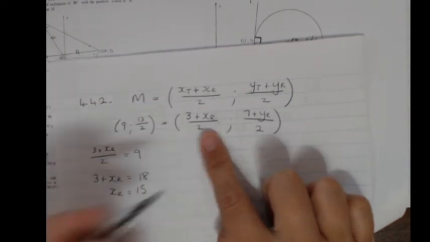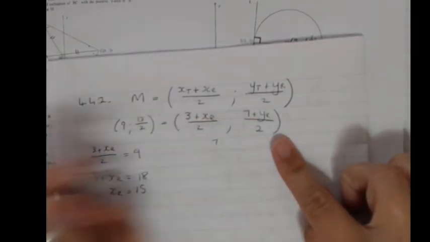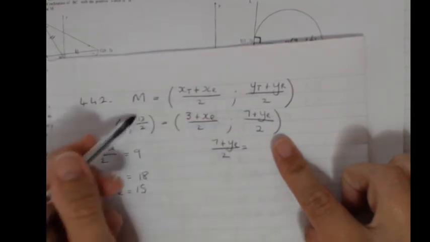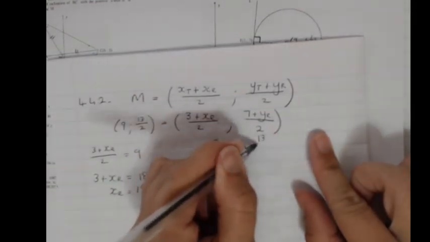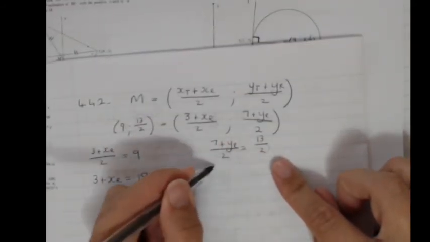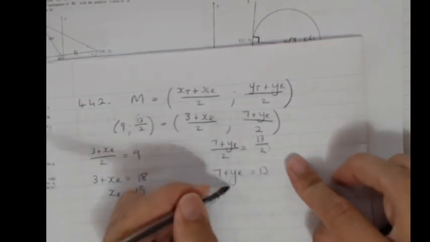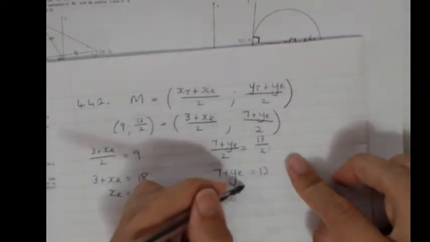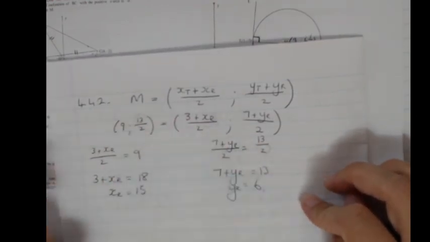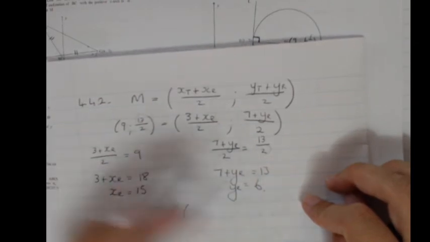And 7 plus the y value of R, over 2, should be equal to 13 over 2. Then if I multiply both sides by 2 to get rid of the 2's there, I just have 7 plus yR is 13, and then yR is equal to 13 minus 7, which is 6. So that makes the coordinates of R (15, 6).